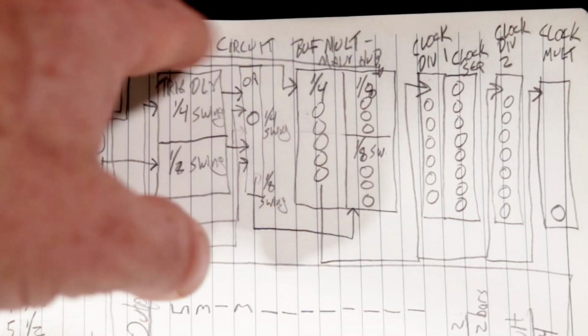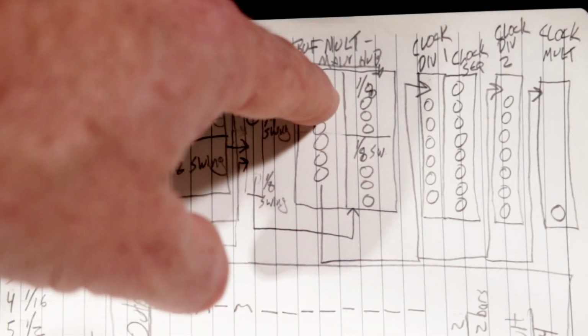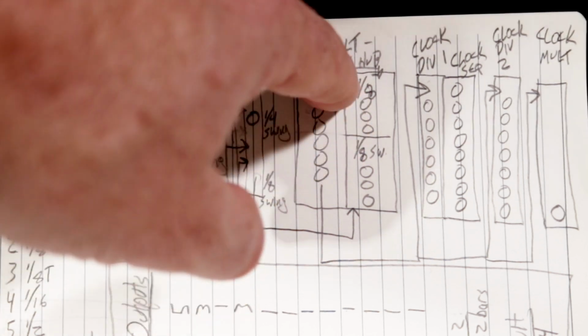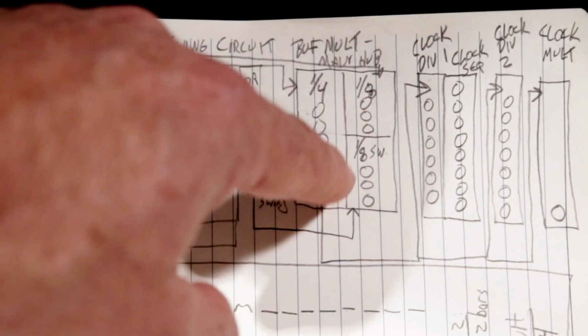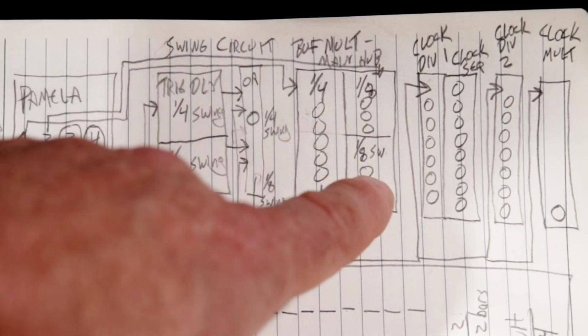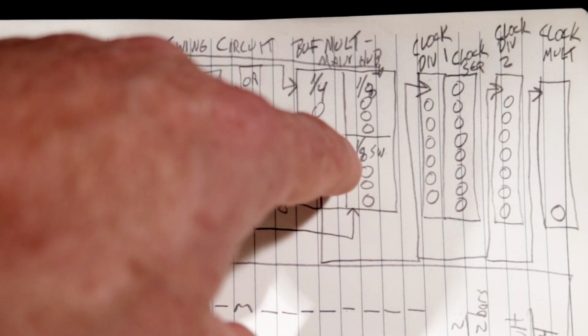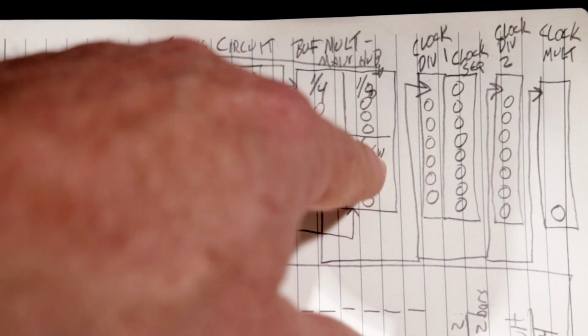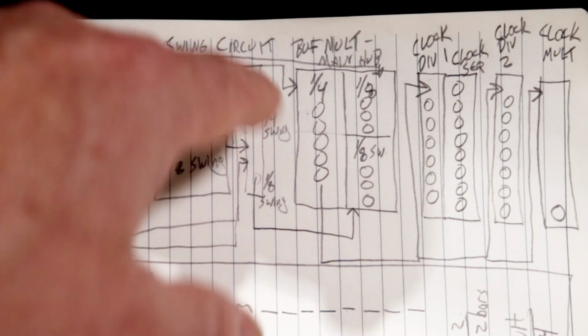In addition, I'm using a portion of the buffered mult to drive eighth notes. So I've got 1, 2, 3 straight eighth note pulses you can grab. And then down here, the eighth note swing, I have 3 of those. The reason being that I think I'm going to be using swing eighth notes a lot more commonly than swing quarter notes, which is why I have 3 of those there and just 1 of these here.